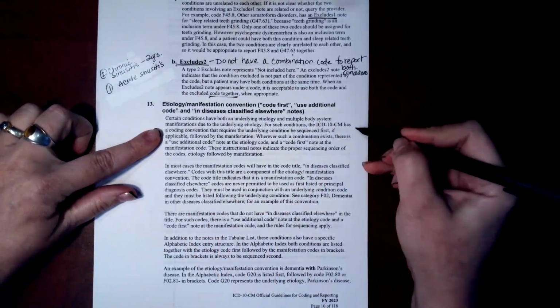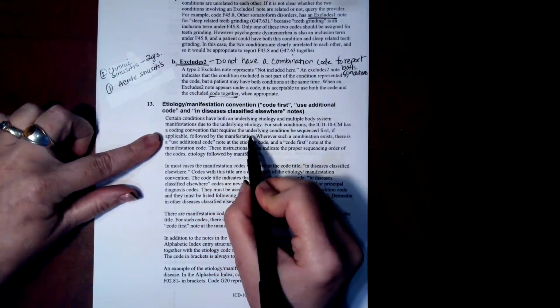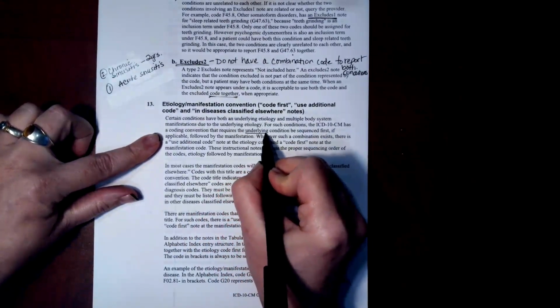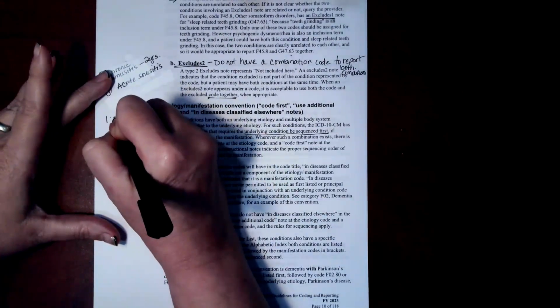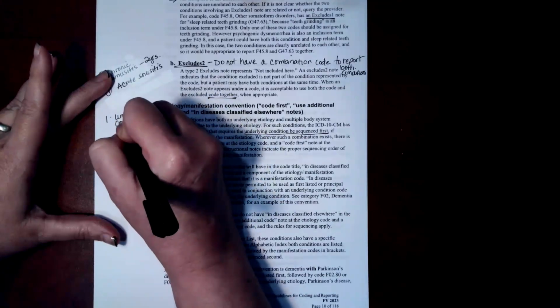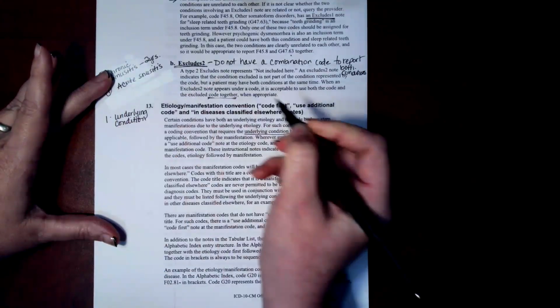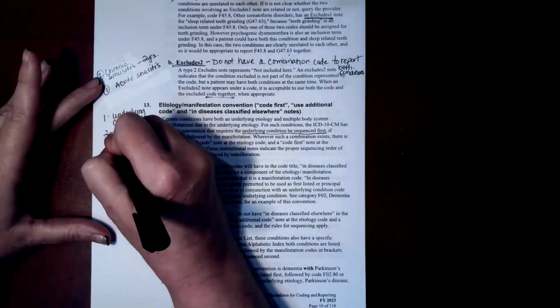For such conditions, ICD-10 has a coding convention that requires the underlying condition to be sequenced first. So the first code should be the underlying condition, if applicable, followed by the manifestation.